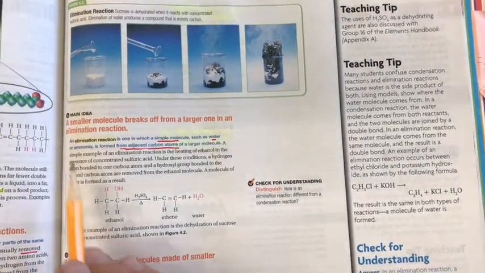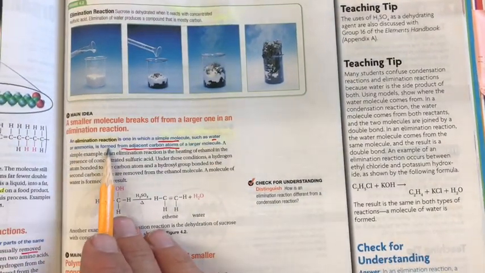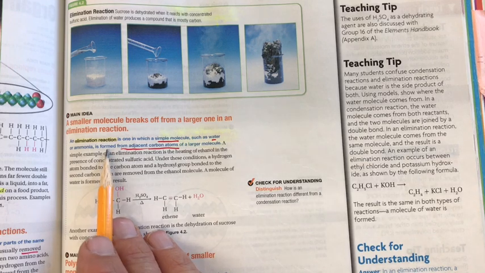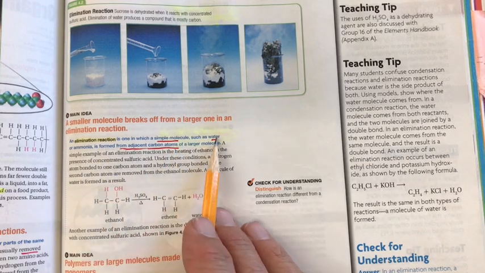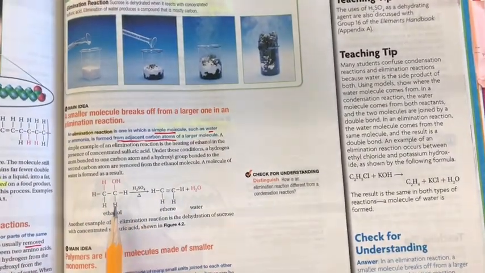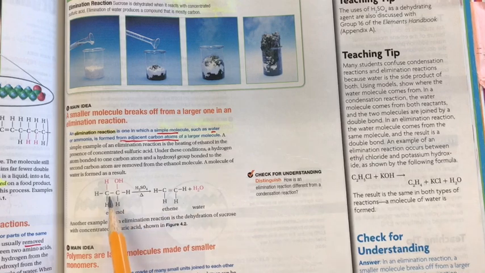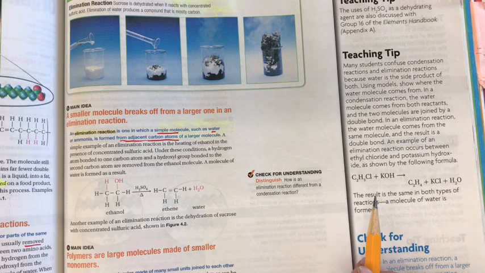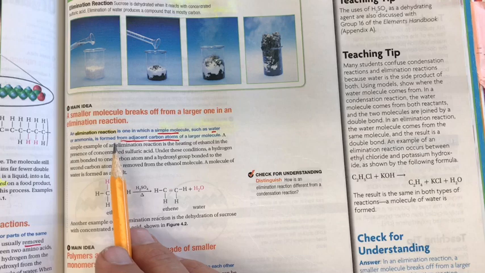Another kind of water reaction is elimination. Now these are very similar, so pay close attention. This is where you have a molecule of water that comes out from adjacent carbons. Notice this one was from two different molecules. This one is on the same molecule. So we could have a molecule of ethanol, and it could break apart to form ethene and water. And that's elimination reaction.